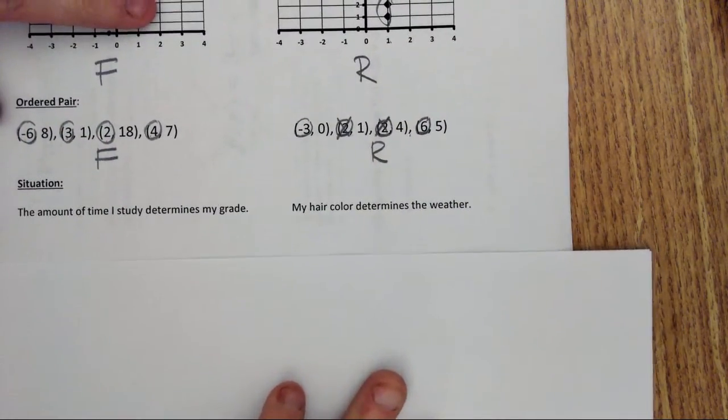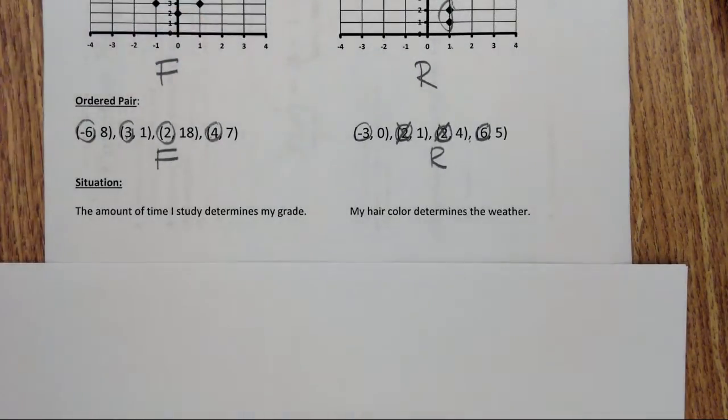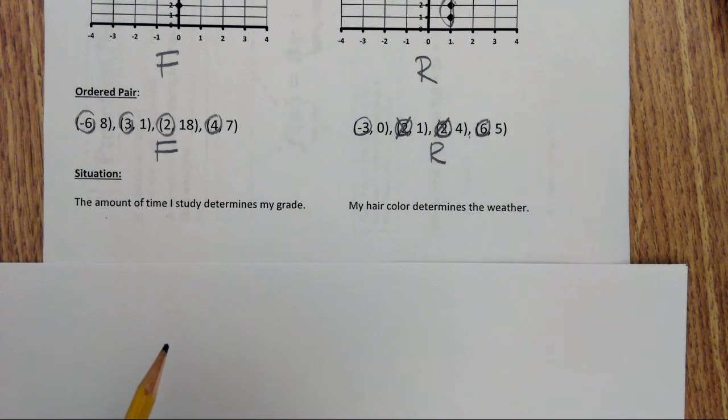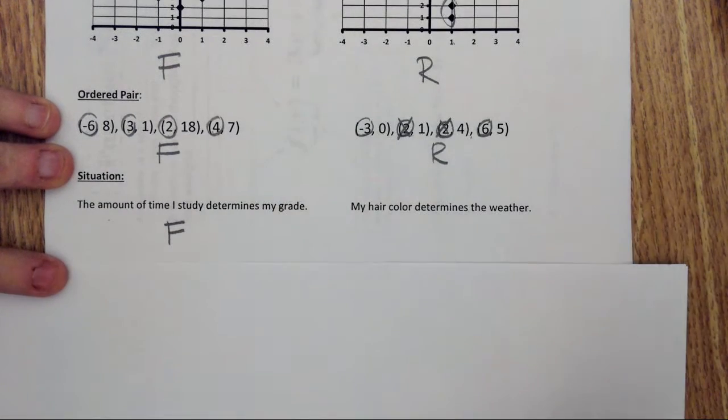Okay? Now, when I talk about situations, situations have to make sense and they have to be a predictable statement, a statement that kind of allows prediction. So the amount of time I study determines my grade. If I study not at all, I'm probably not going to get a good grade. Unless I'm some kind of crazy prodigy, but we don't use the exception, okay? In general, the more I study, the better my grade is. This is a functional statement.